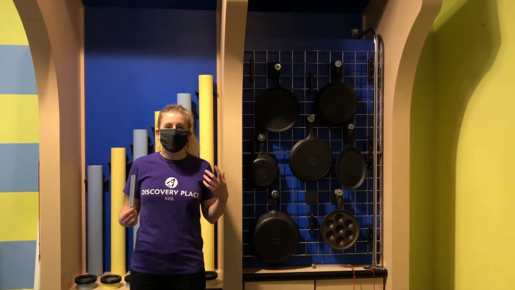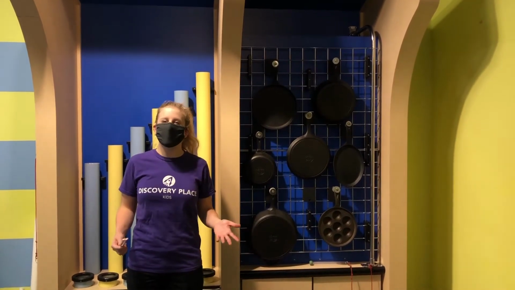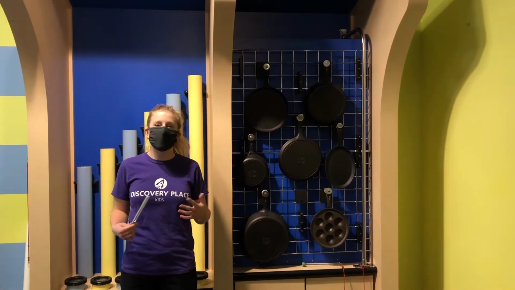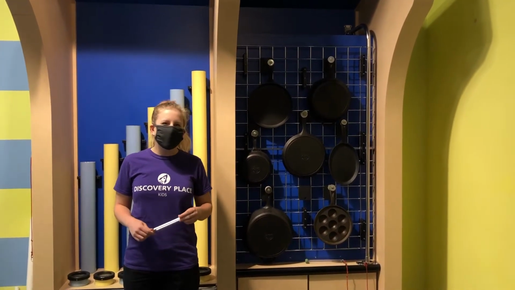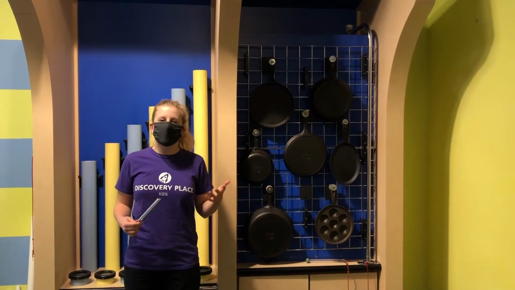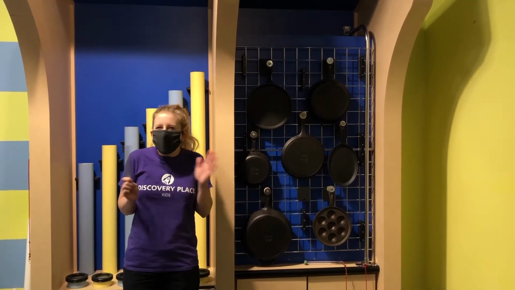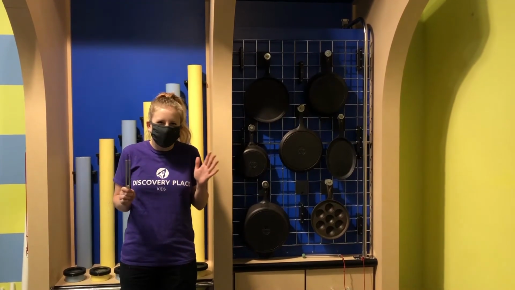Today I'm at Discovery Place Kids in Huntersville because I'm learning about the science of sound. Now if we're going to talk about sound, the first thing we have to figure out is what causes it. How does a sound start? Sound is begun by vibrations. Vibrations are little tiny movements in the particles around us.